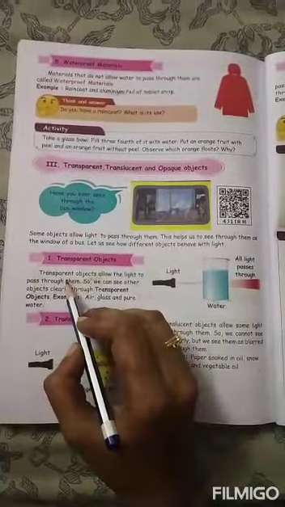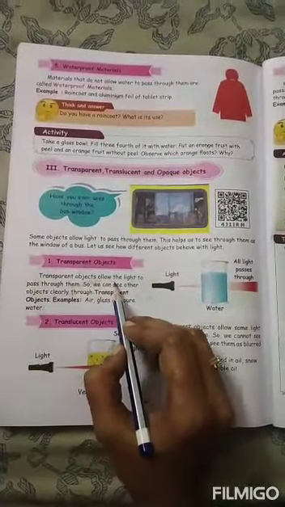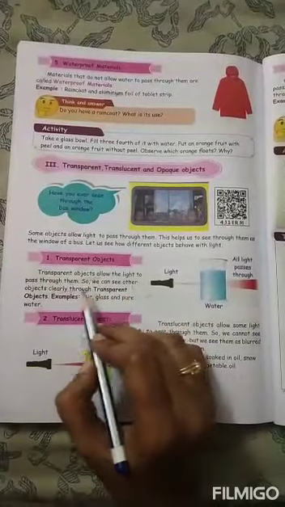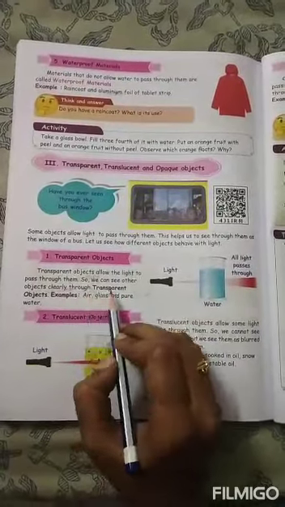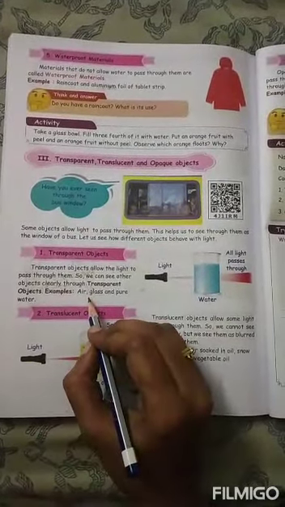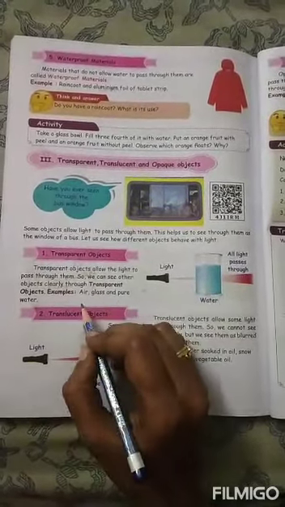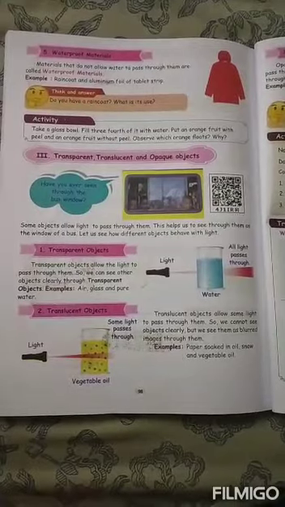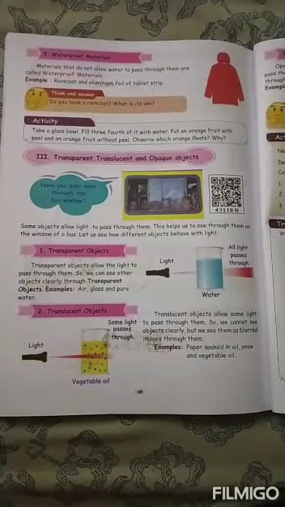Transparent objects allow the light to pass through them, so we can see other objects clearly through them. Examples: air, glass, pure water, fresh water, clean water, then clear glass. White glasses will be there, no?